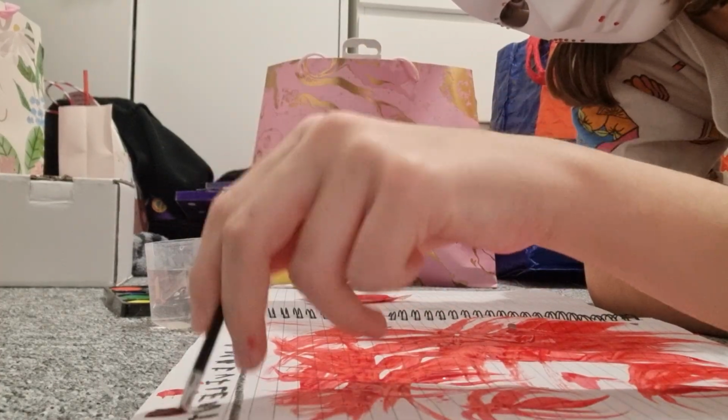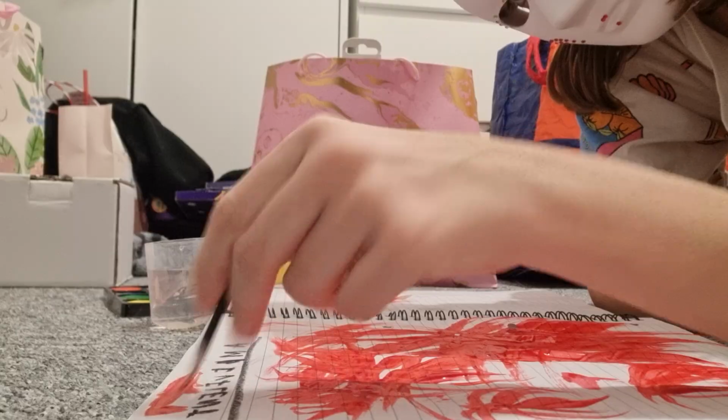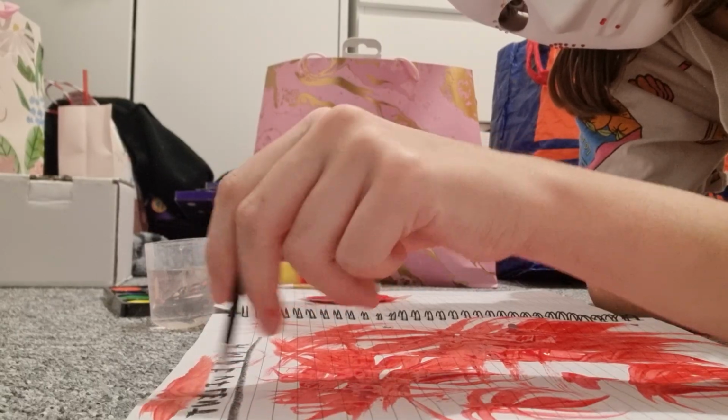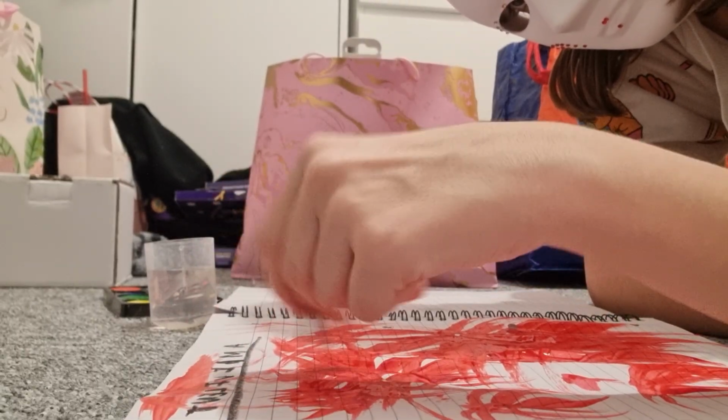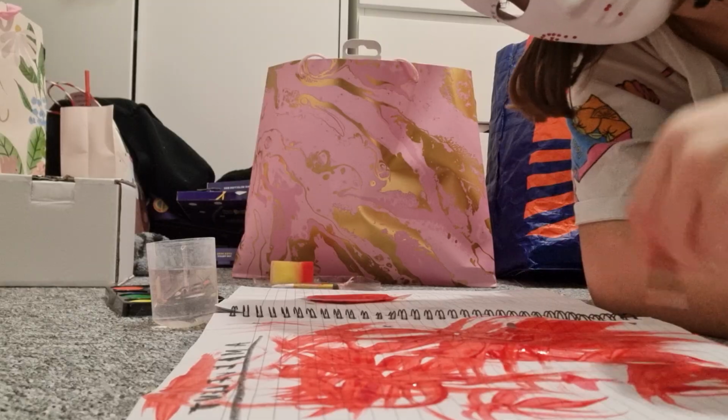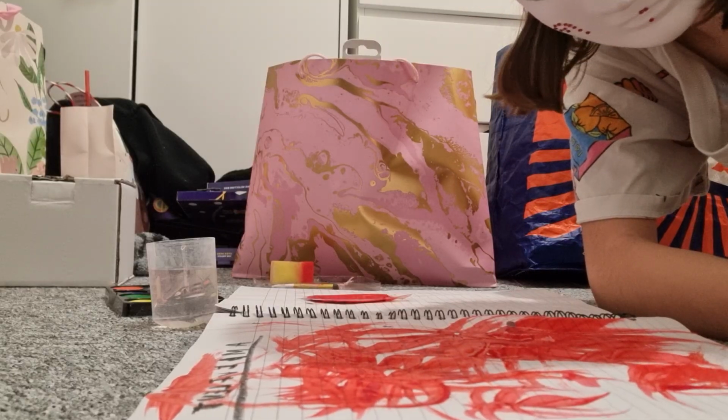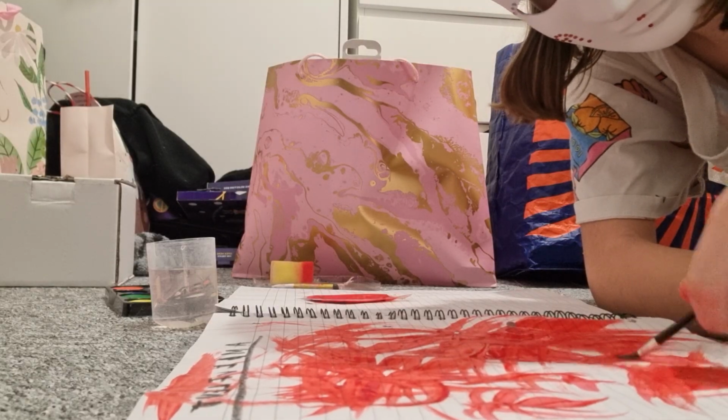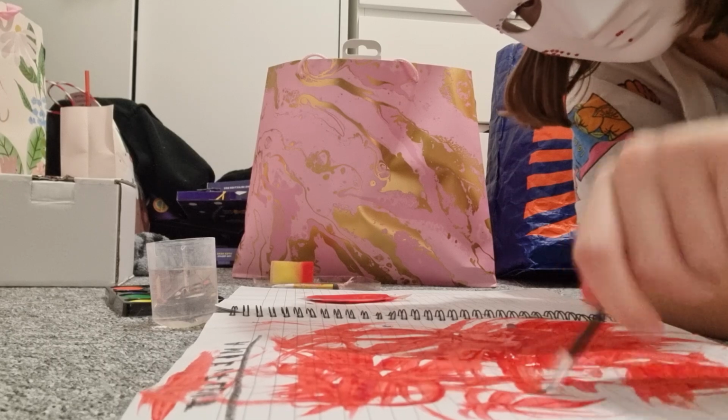Oh, I used too much of this fake blood, but oh well. If you fail your GCSE still, that's not on me, whatever you're looking at this for.